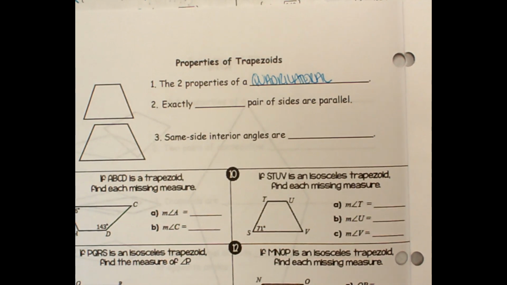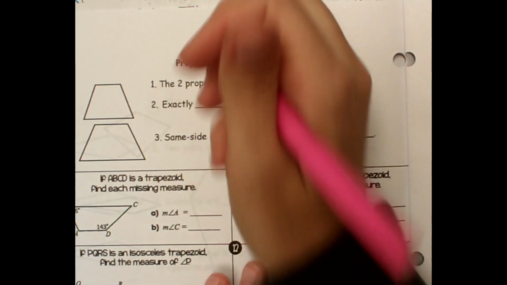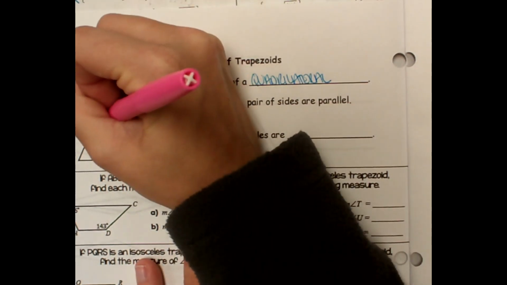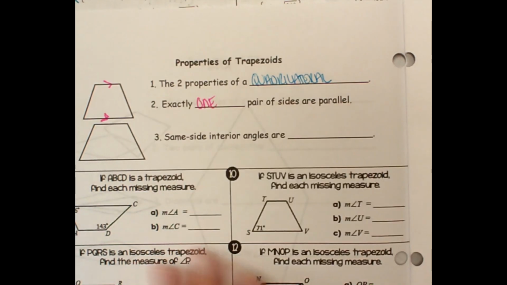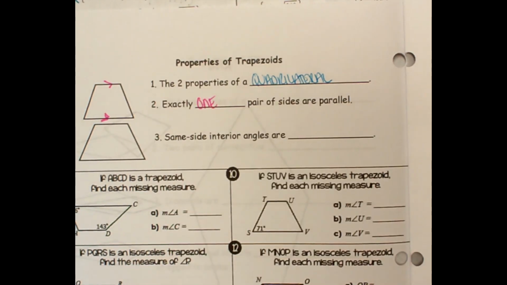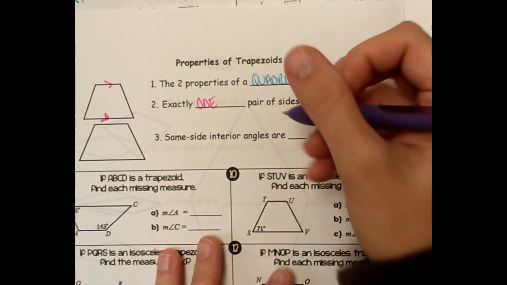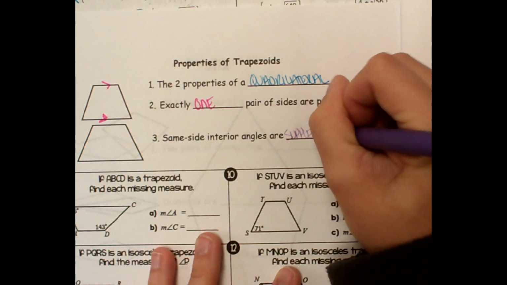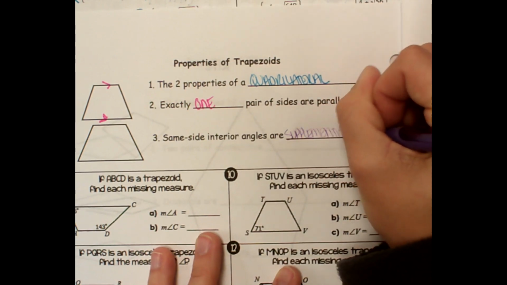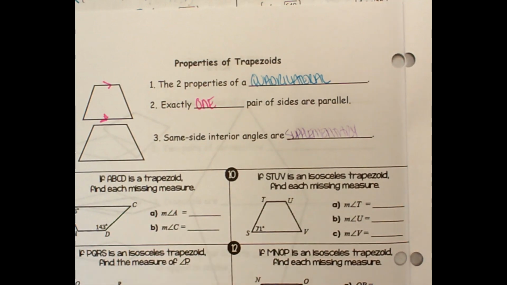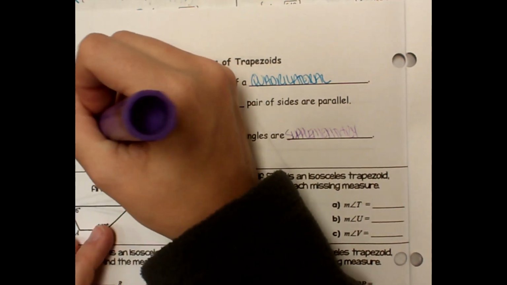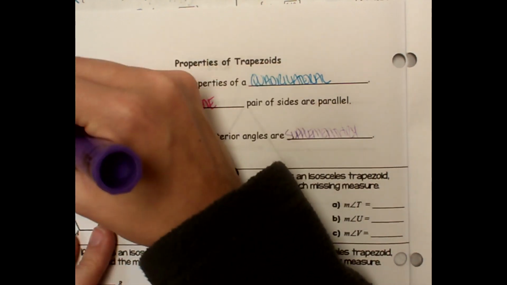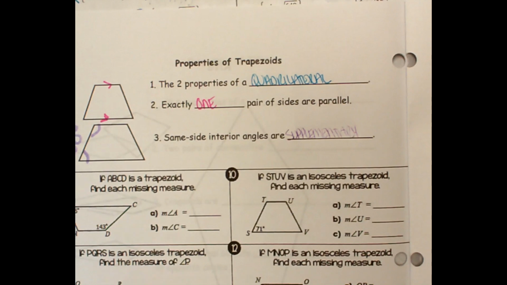It has exactly one pair of sides that are parallel. So if you look, in this case, the top and the bottom are parallel. And same side interior angles are supplementary. And remember, supplementary, because the top and the bottom are parallel, that makes this side a transversal. So they're going to add up to 180 degrees.